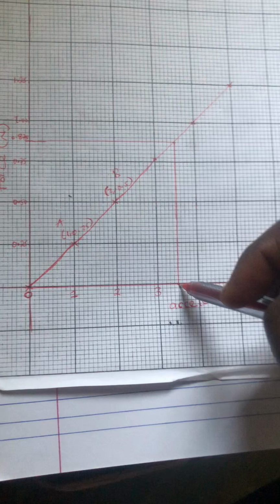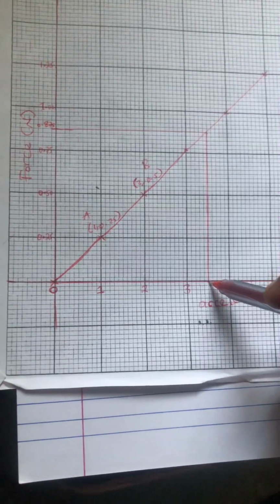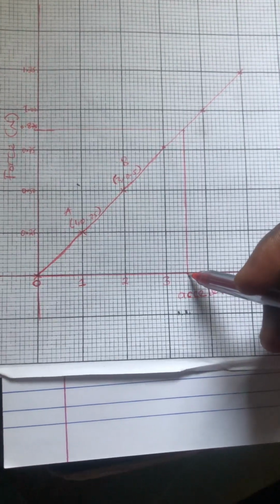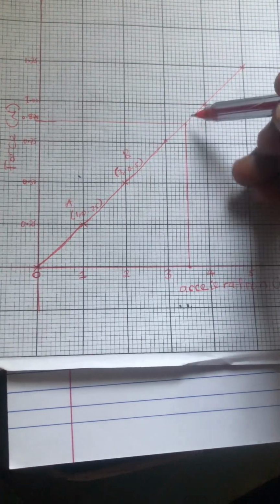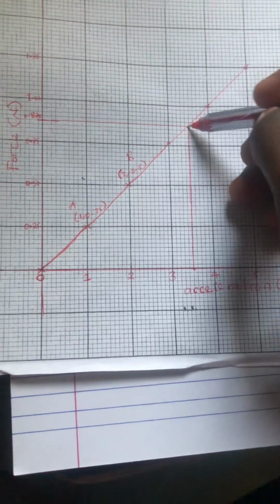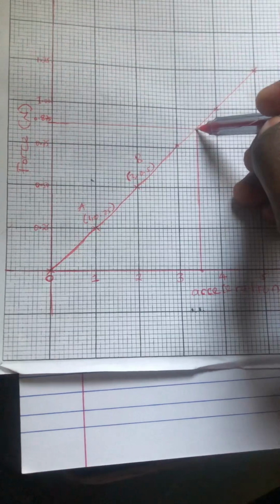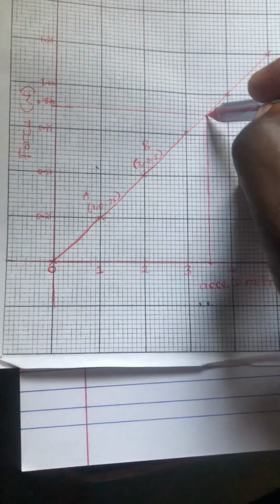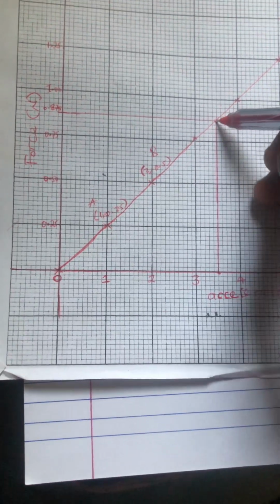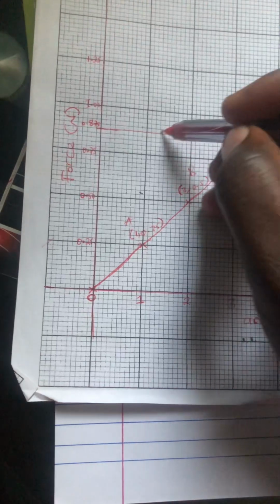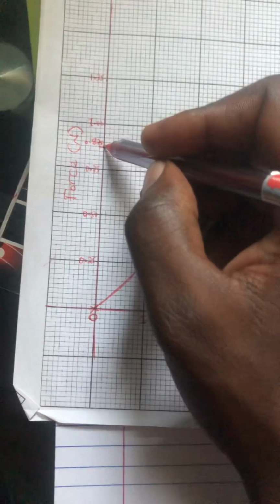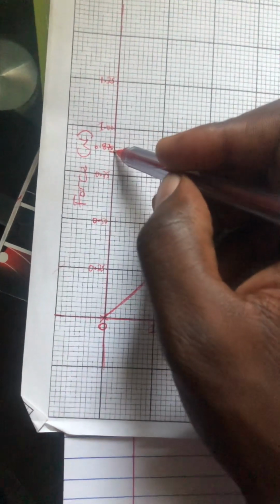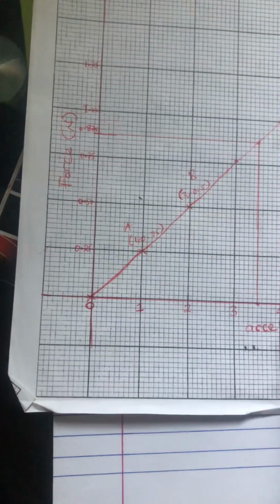So you want to find the force that produced this acceleration. What you're going to do is put your ruler there and draw a straight line that is going to hit this line. After hitting this line, make a point here and then draw a horizontal line. Where this line is going to pass is the force that produced this acceleration.